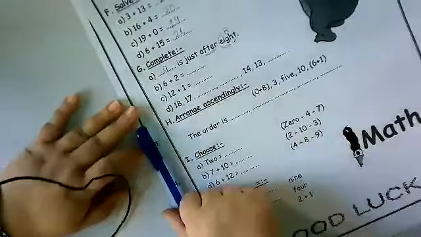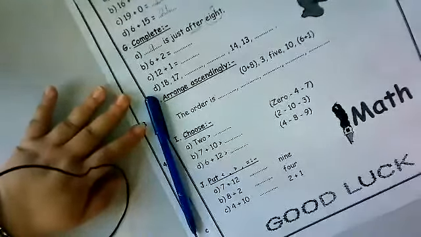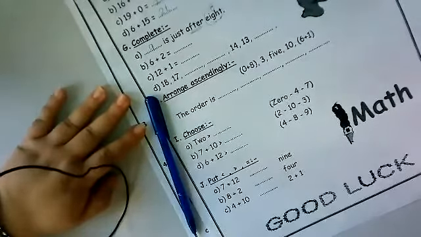We are going out of time, Junior 1, so I know that you can complete the rest of the sheet on your own, right? You can complete it on your own.